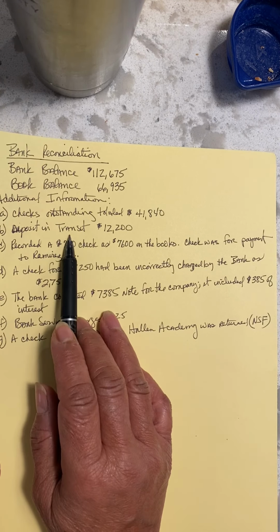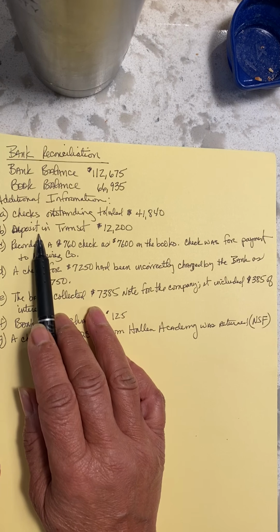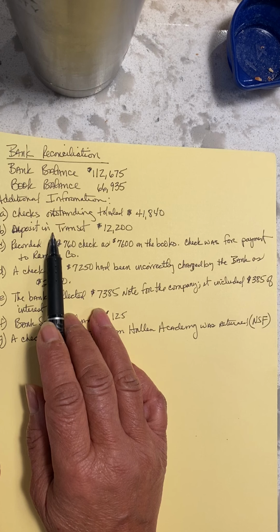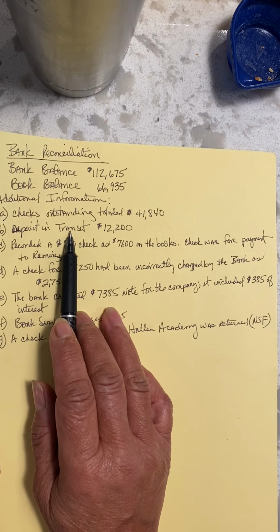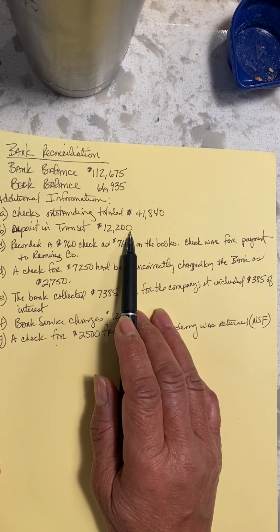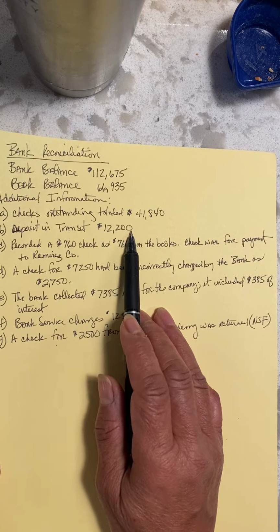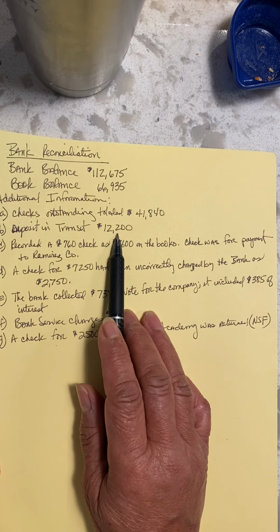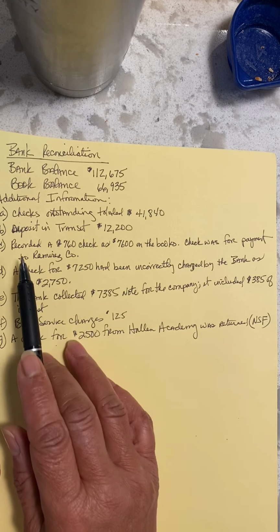Deposit in transit, that is a deposit made after the cutoff time for the bank. So if midnight is the cutoff time, we made the deposit sometime after midnight. And the deposit we made was $12,200. This deposit is going to have to be added to the bank balance because they didn't know that we had made this deposit when they prepared the statement.